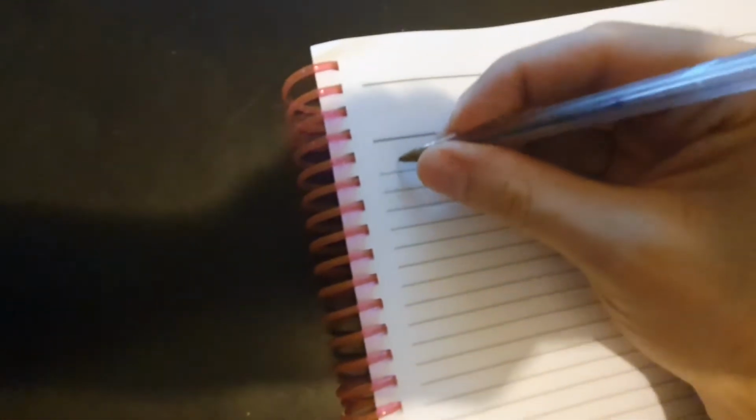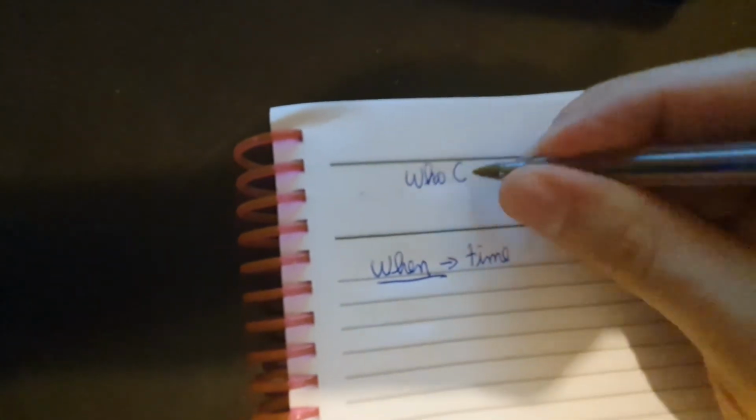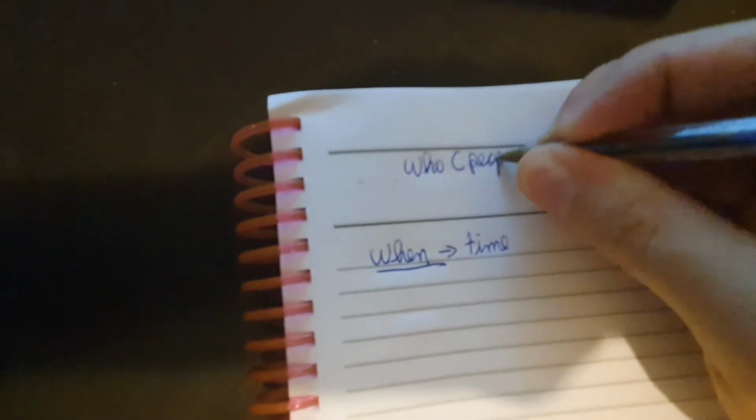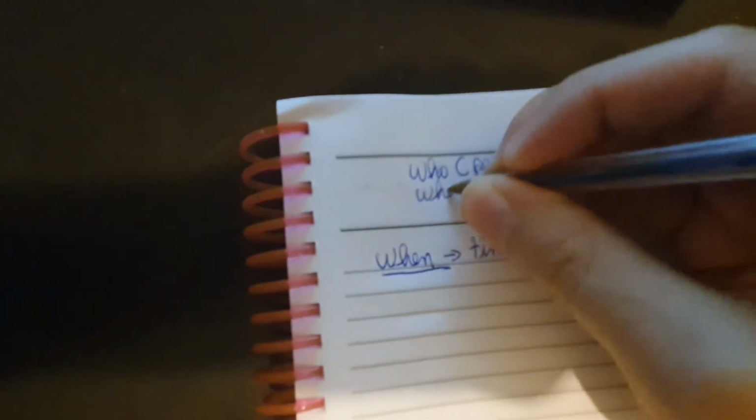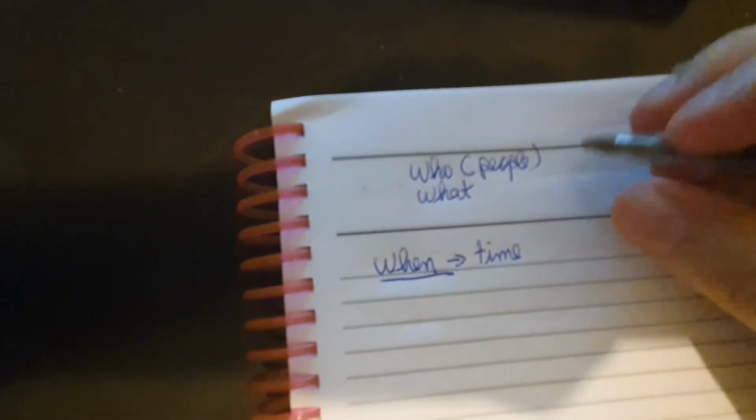Now, let's see in which situation we use the double H word when. When is related to time, right? We have others. For example, who, it relates to people. You have what, it relates to things.